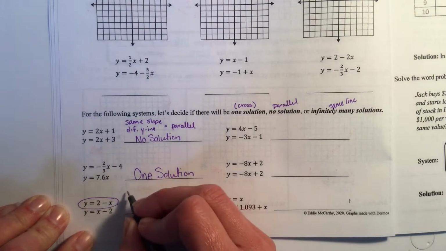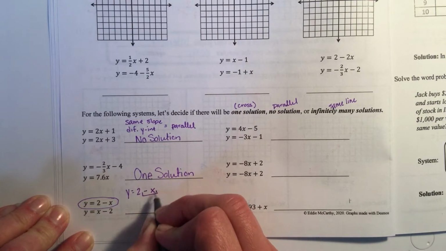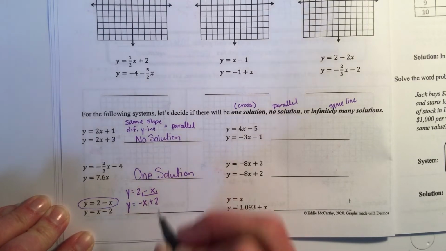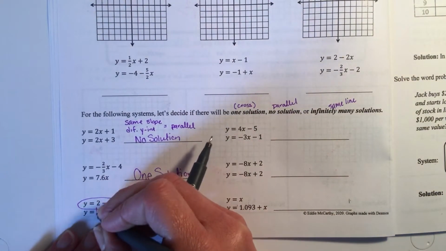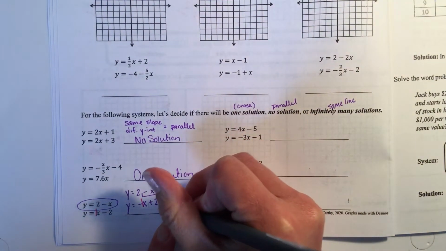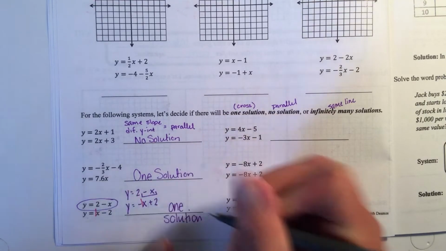And let's switch it around. So y equals 2 minus x. Let's flip-flop this. Y equals negative x plus 2. Okay, negative x. So remember, this is a negative 1x. This is just a 1x. Different slopes means that there's going to be one solution. They are going to cross somewhere.